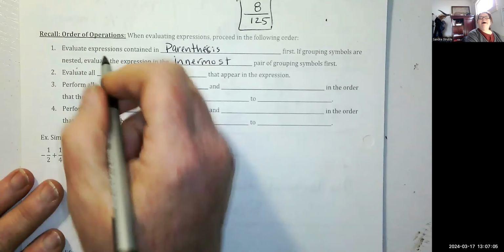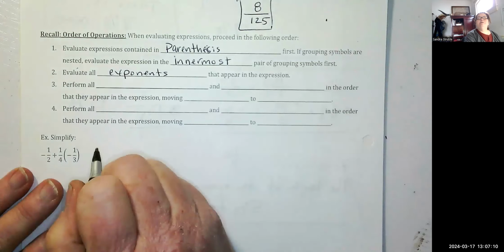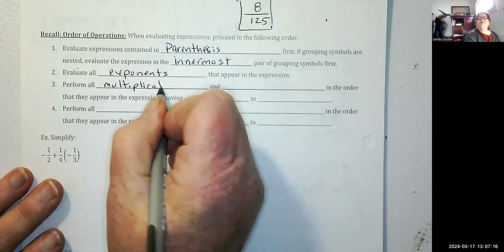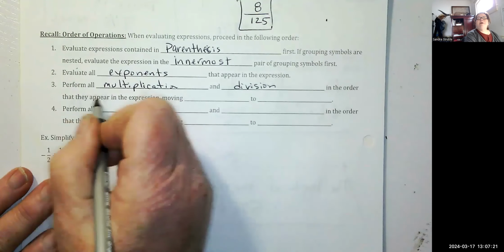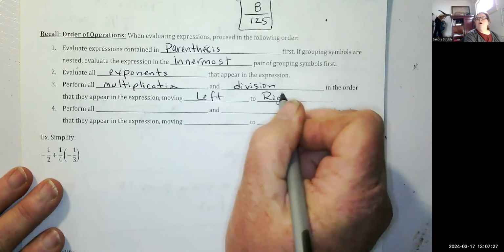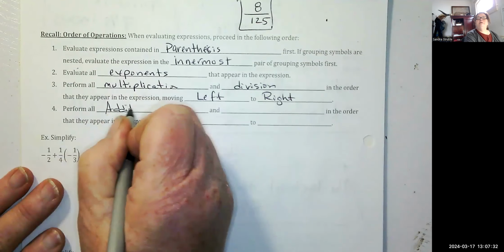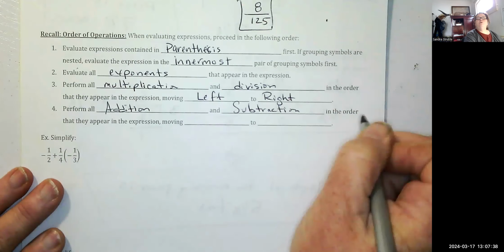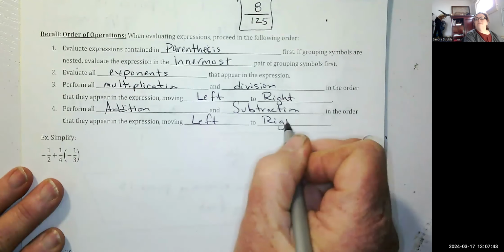Then you're going to evaluate all exponents as they appear in the expression. Perform all multiplication and division in the order that they appear in the expression, moving from left to right. Always, always. Perform all addition and subtraction in the order they appear in the expression, moving, again, from left to right. All right.